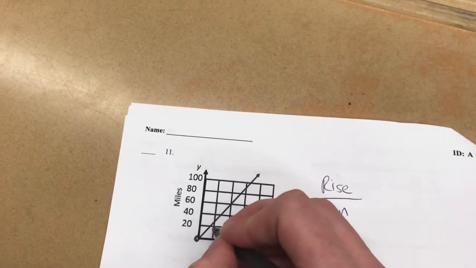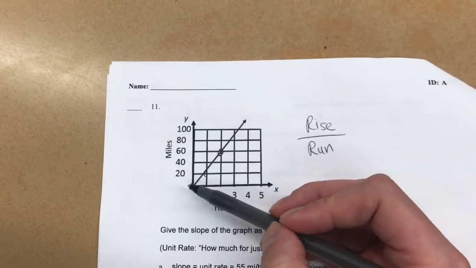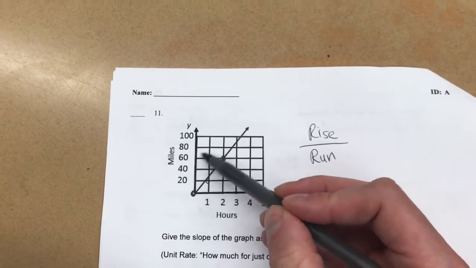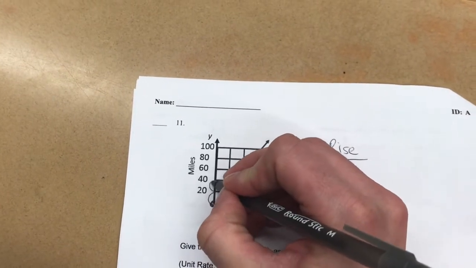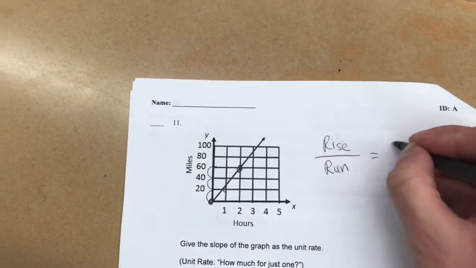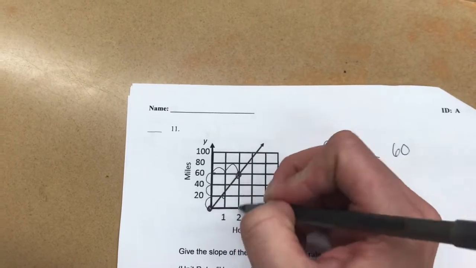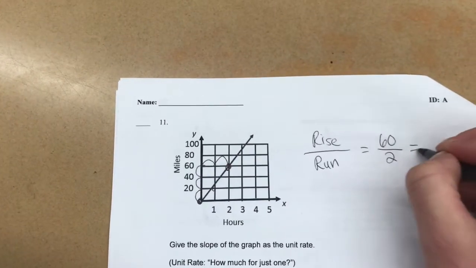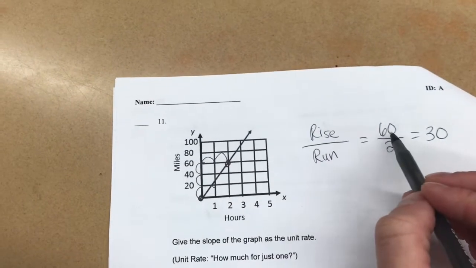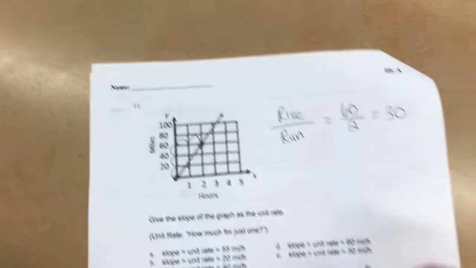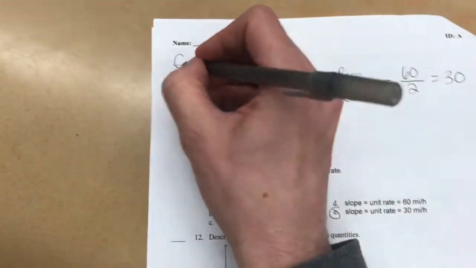Now be very, very, very careful. Oh, that's not a point. There's a point. These two are points. Be very careful. I'm not going up 3 over 2. I am going over 2. I'm going up 20, 40, 60. So my rise is a positive 60. My run is 1, 2. So that worked out nicely. 60 divided by 2 is 30. So what am I doing? Miles per hour. So 60 miles over 2 hours is 30 miles per hour. There you have it. The answer is C.